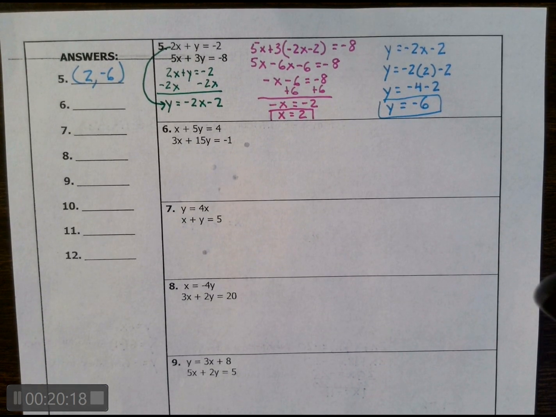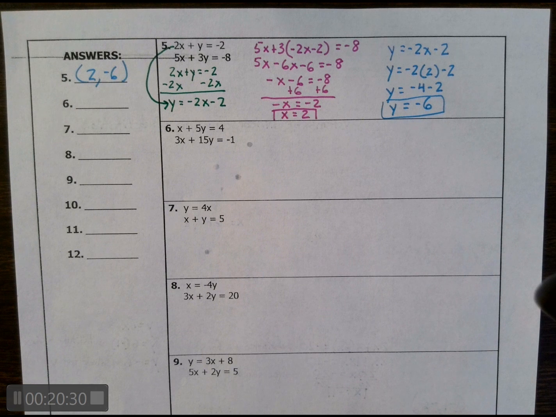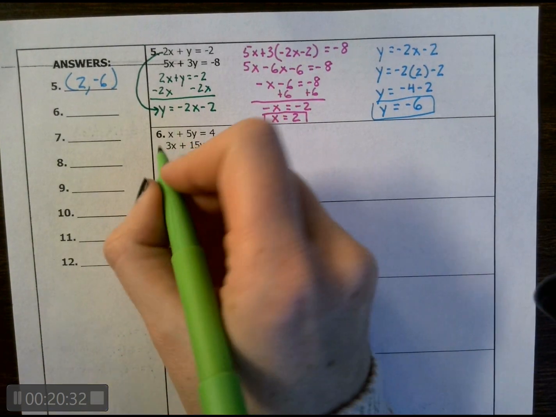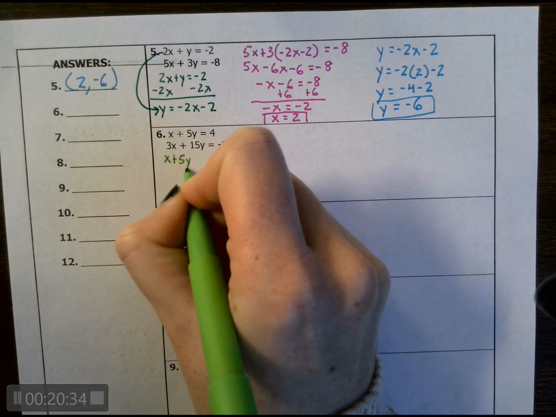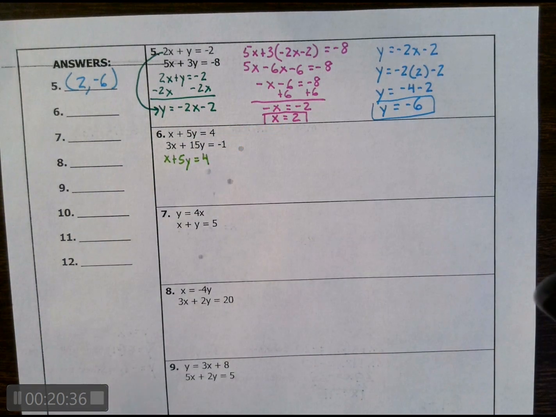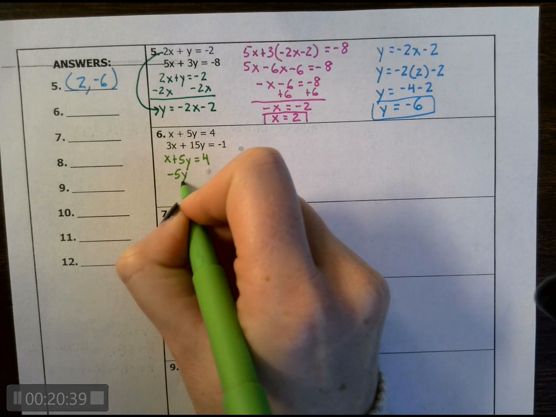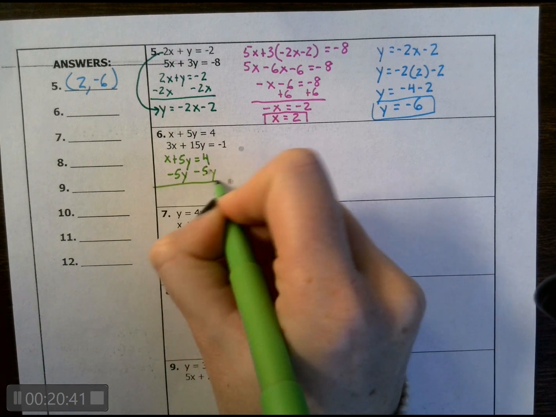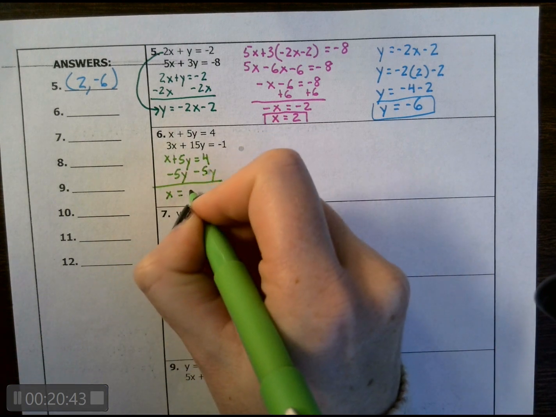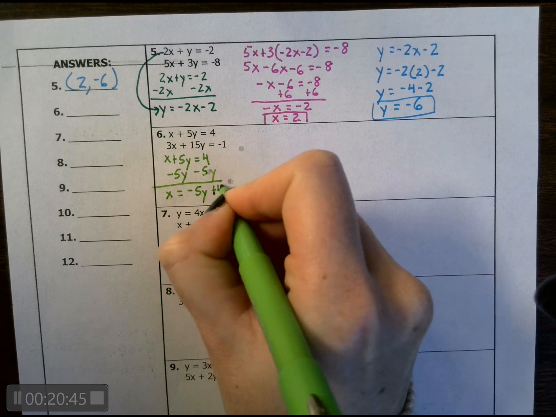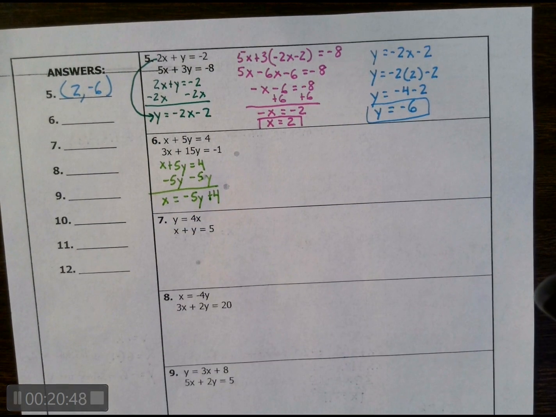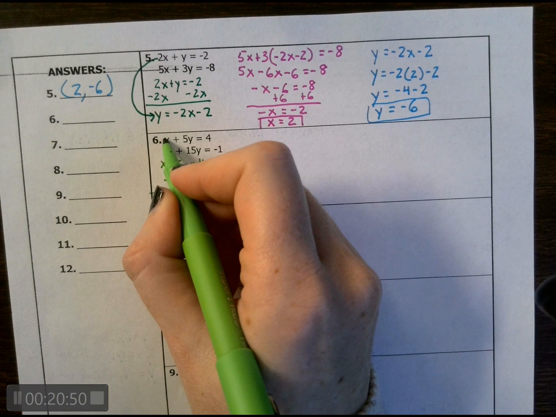Alrighty, number 6. We have x plus 5y equals 4 and 3x plus 15y equals -1. So which one are we going to start to solve for? Right, so we're going to use x plus 5y equals 4. We are going to subtract the 5y so that x equals -5y plus 4. Okay, so that's our step 1.